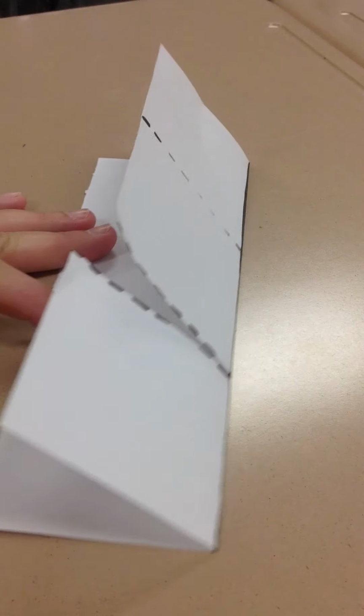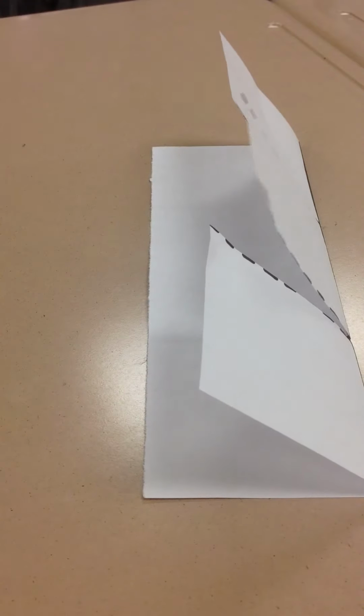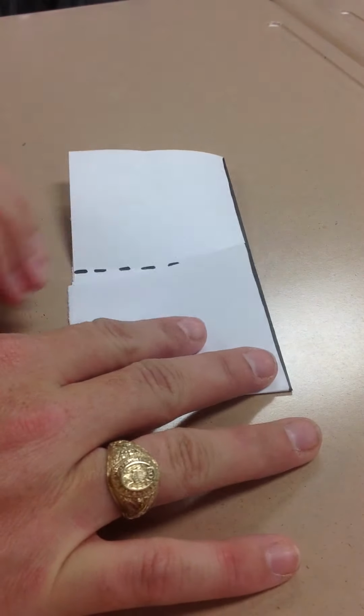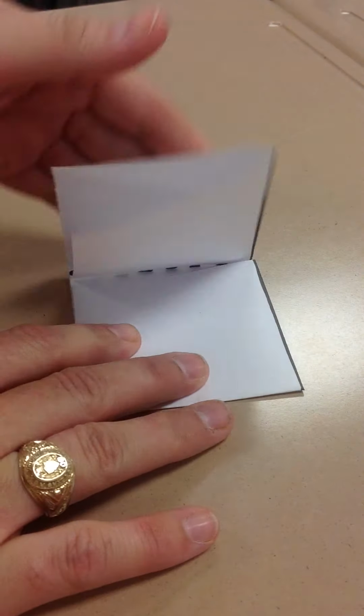This is what you should have now, kind of some flaps, a half sheet with some flaps up and down. Okay, now I want you to fold on those dotted lines so that you have almost like a little book with some flappies in it. Okay, I have already copied mine down, so I'm going to give you a second to copy what I have.